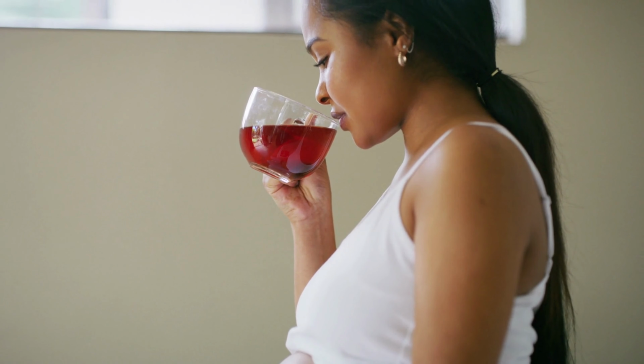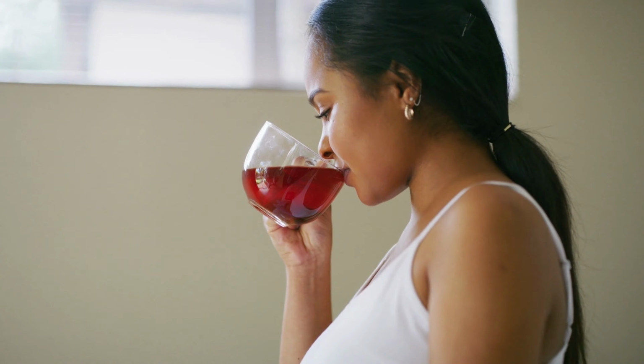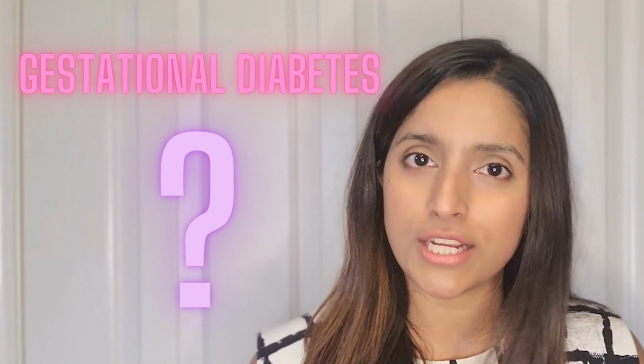If you're pregnant, you've probably heard all about the dreaded glucose tolerance test for gestational diabetes. So let's talk a little bit about what gestational diabetes is and why we want to manage it. Gestational diabetes is a form of diabetes that is first found in pregnancy and usually occurs because of changes in how we metabolize and process carbohydrates.